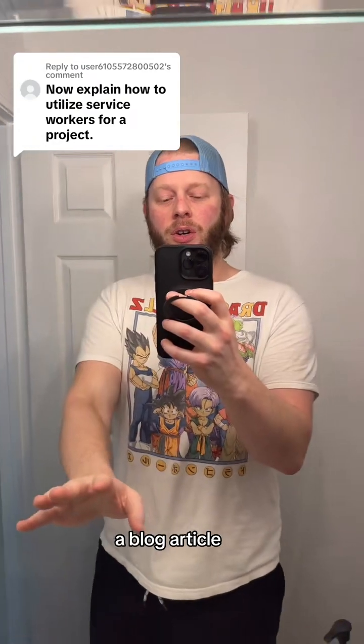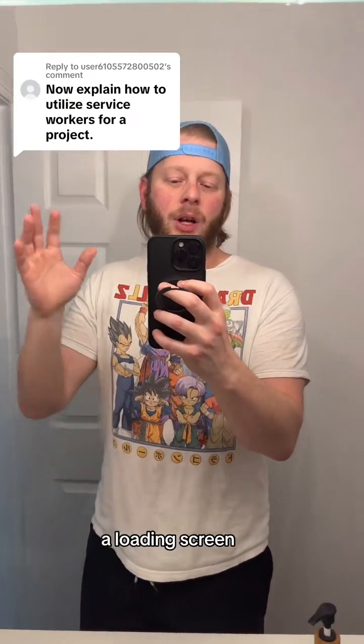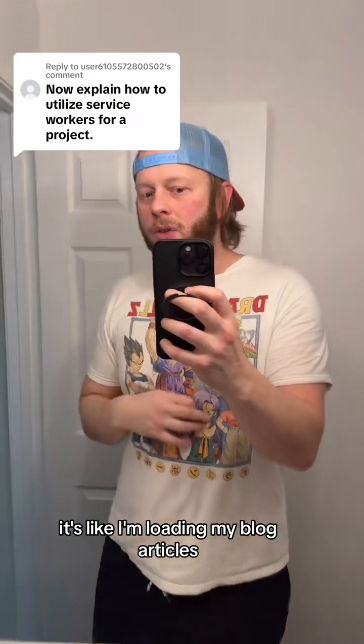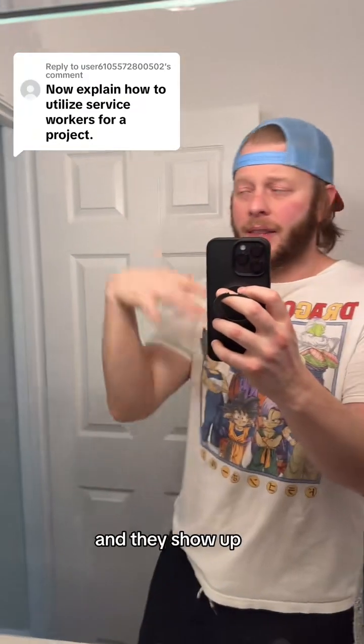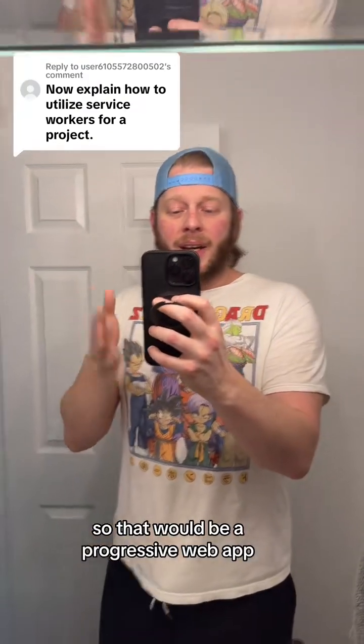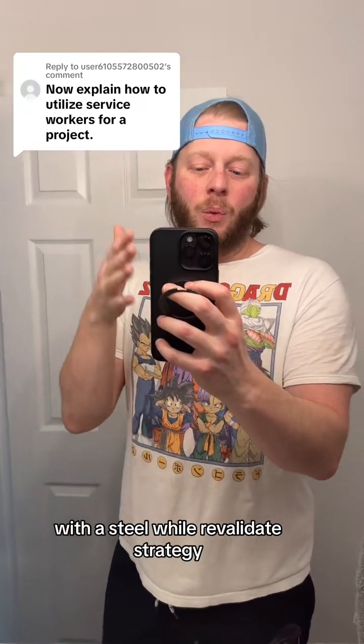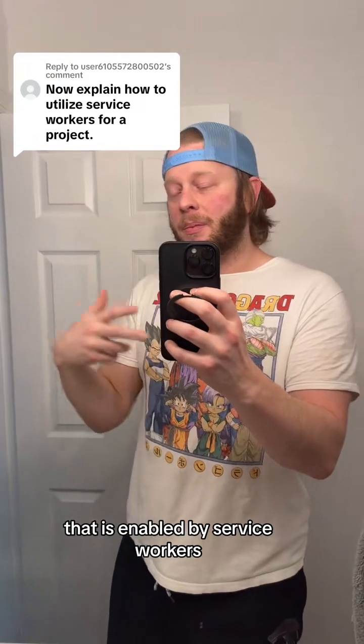Think about a blog article. I might give you, I don't know, a loading screen. It's like I'm loading my blog articles. And then the real blog articles come in and they show up. So that would be a progressive web app with a stale while revalidate strategy that is enabled by service workers.